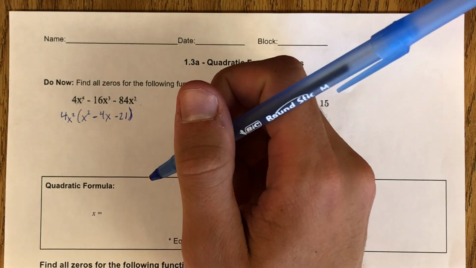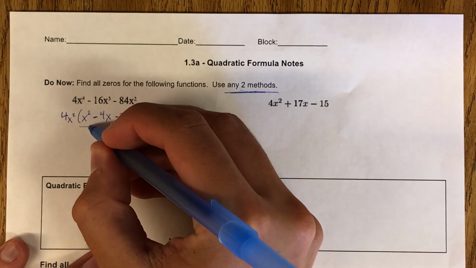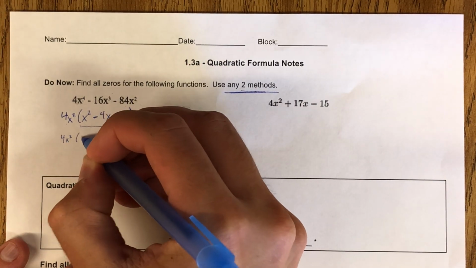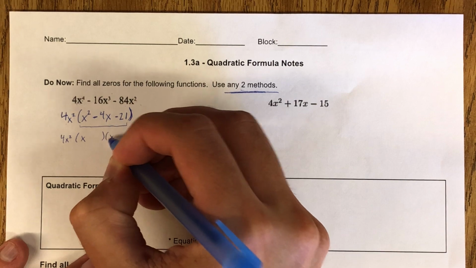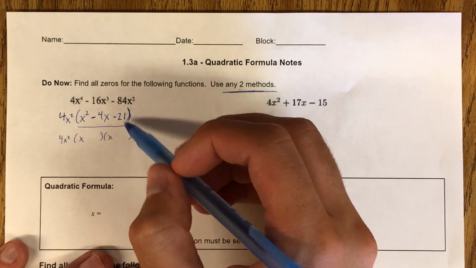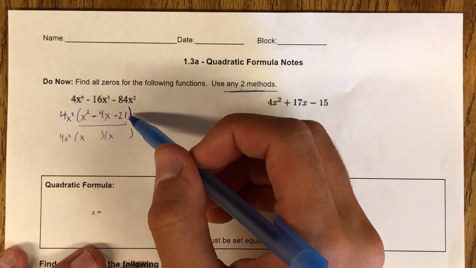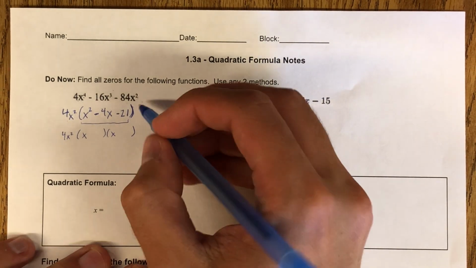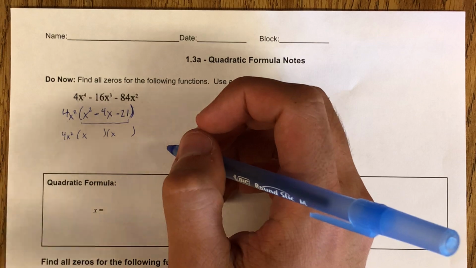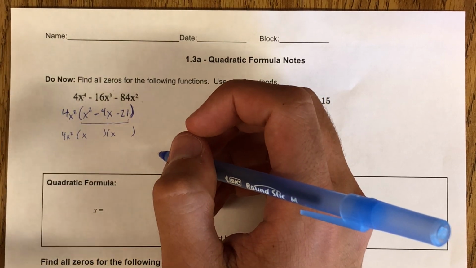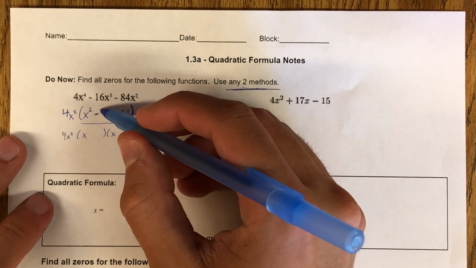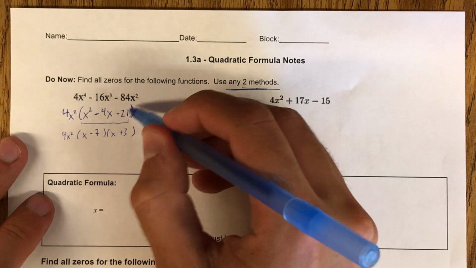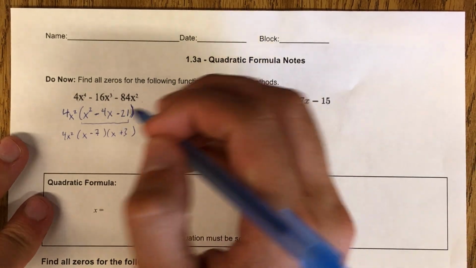From there, I notice we have a trinomial with an x squared term. So let's see if we can factor this into something that multiplies to c and adds to b, or multiplies to negative 21, adds to negative 4. So the numbers that multiply to 21 would be 1 and 21, 3 and 7. So a negative 7 and positive 3 would multiply to negative 21, add to negative 4.